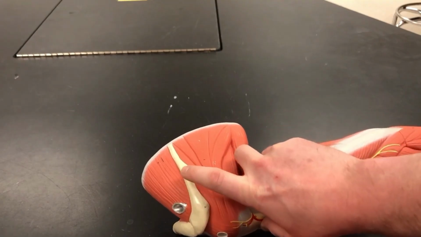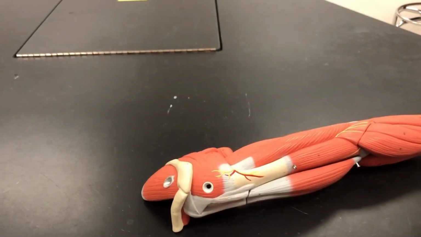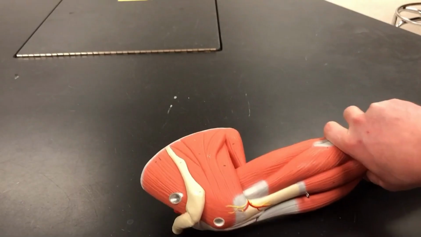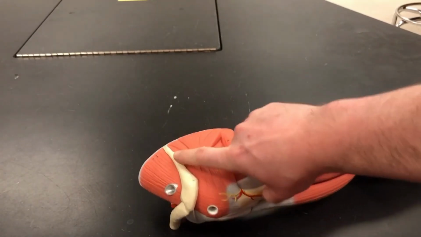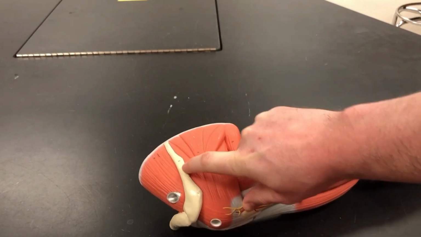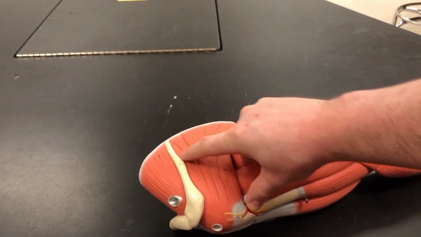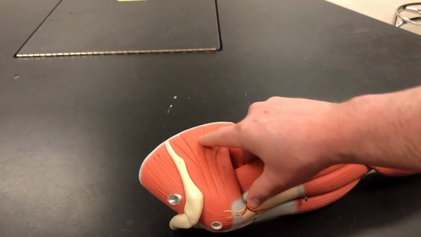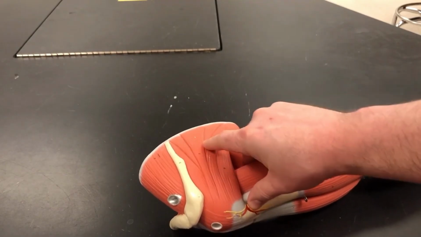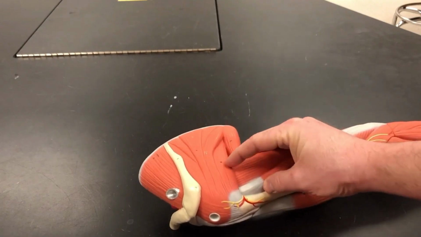There are 4 rotator cuff muscles I'd like us to know. You can remember them as SITS, S-I-T-S. There's the supraspinatus muscle above the spine, and there's the infraspinatus. All of those fibers right there, the infraspinatus, because they're below the spine of the scapula.